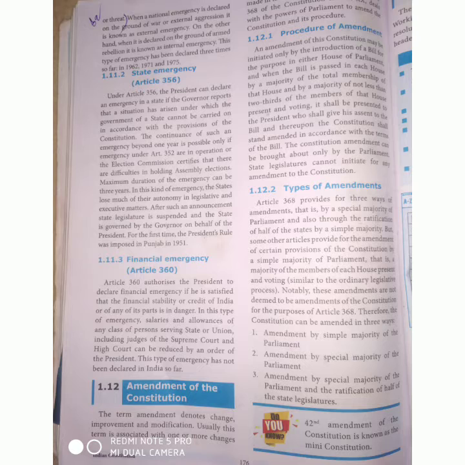In this kind of emergency, the states lose much of their autonomy in legislative and executive matters. After such an announcement, the state legislature is suspended and the state is governed by the governor on behalf of the president. For the first time, president's rule was imposed in Punjab in 1951.